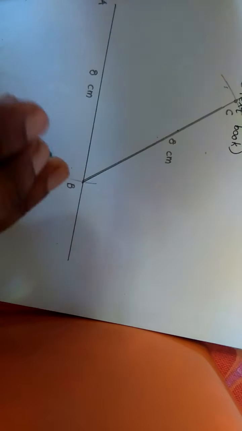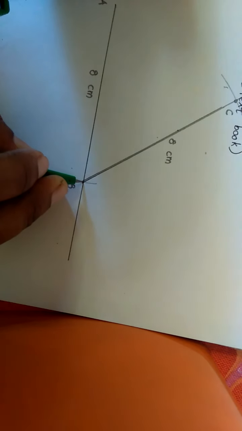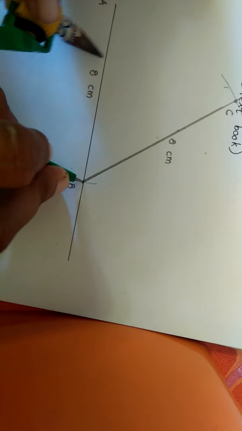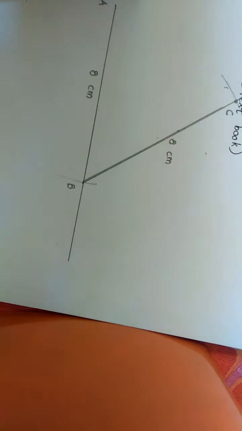So what do you have to do first? Now these two lines are 8 centimeters. So take your compass, take more than half of this line. That means half is 4 centimeters. More than half means more than 4 centimeters. Take a distance of compass more than half. Now you should do this first before you draw arcs.